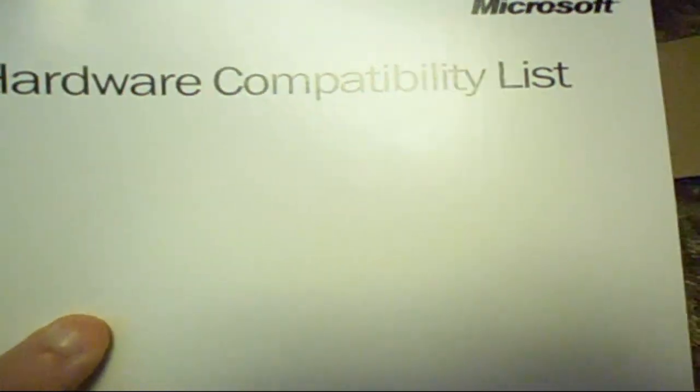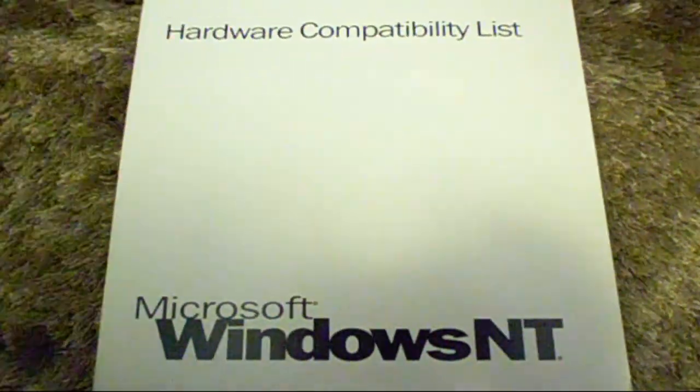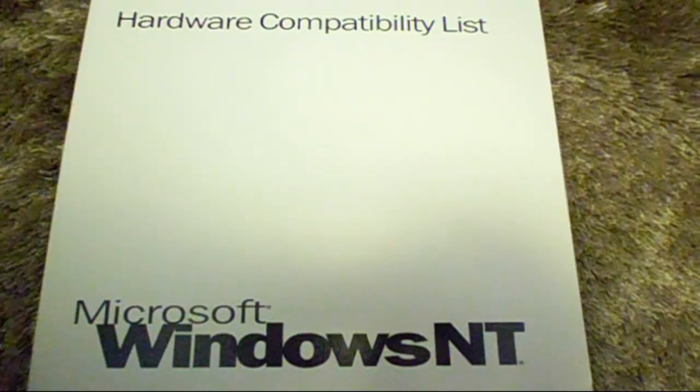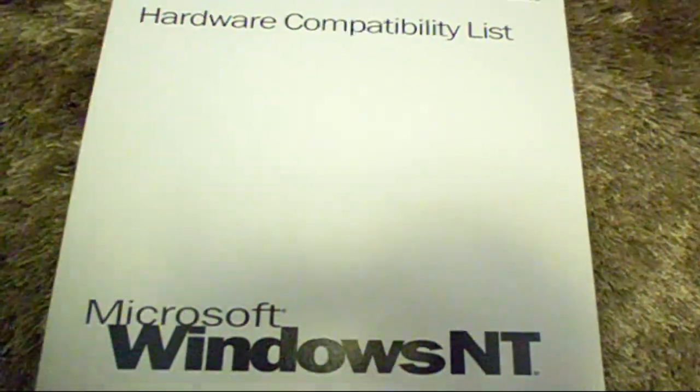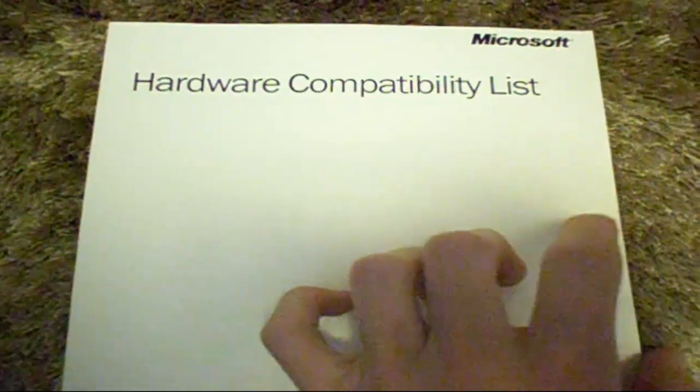Hardware compatibility list. Yeah, Windows NT. I have watched a number of videos on unboxings and stuff, and I have seen this before, a hardware compatibility list, not this specific one, but as you can see, it is in fact a ton of computers. They've just gone through and checked if it's compatible with Windows NT 4.